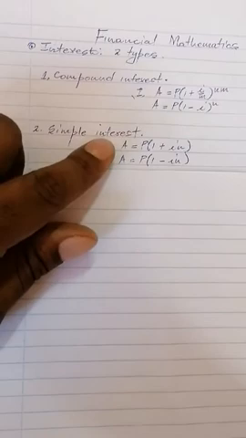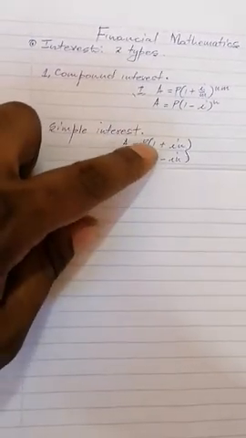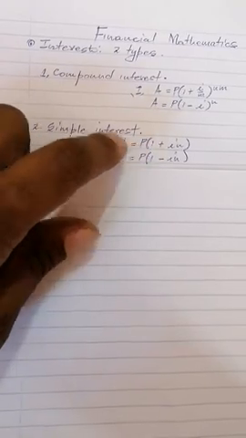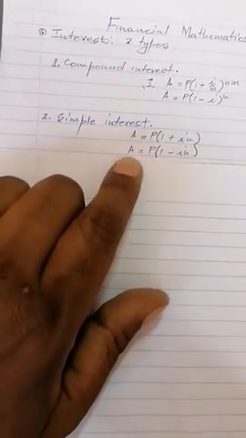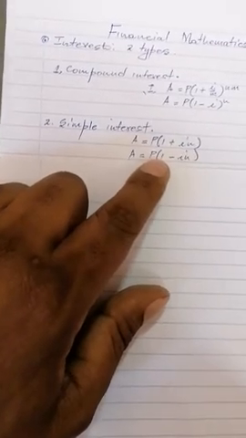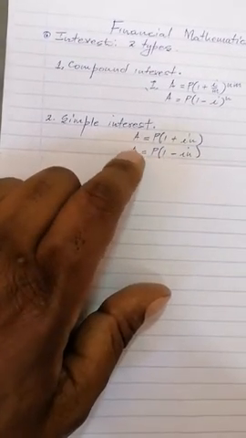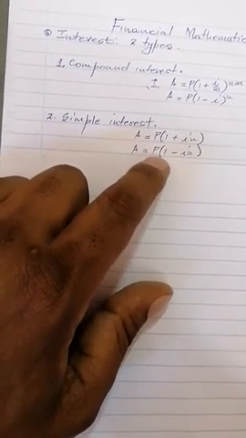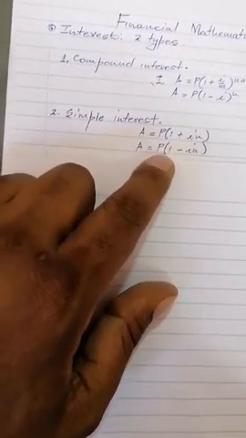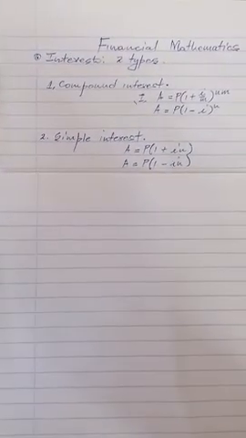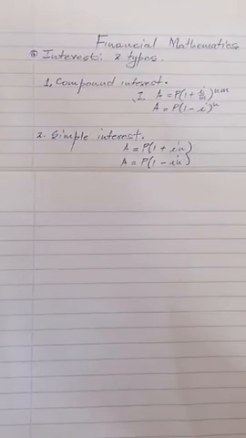The first one is when the amount is growing bigger than this one. In the second one, when this amount is now being reduced into that, meaning that A will now be less than P at a certain point, you use this one. We also refer to it as decay.